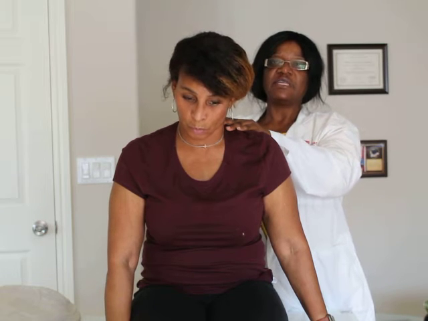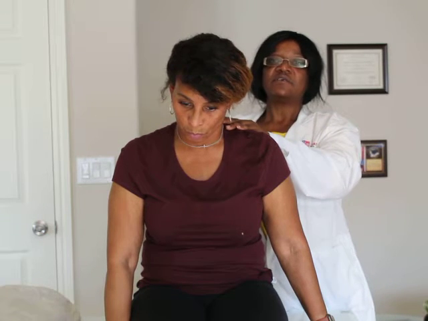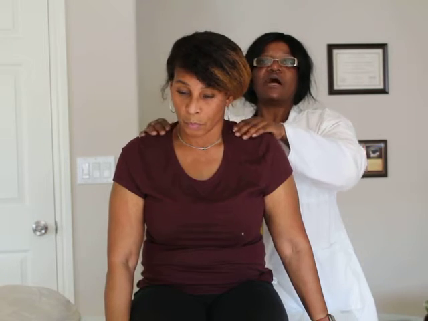So I'm going to go down. I am palpating for any tenderness. I am going to the spine, the cervical spine. I am palpating for any tenderness. I'm going to the paracervical muscles and the trapezius muscle. I am palpating for any tenderness or any pain.